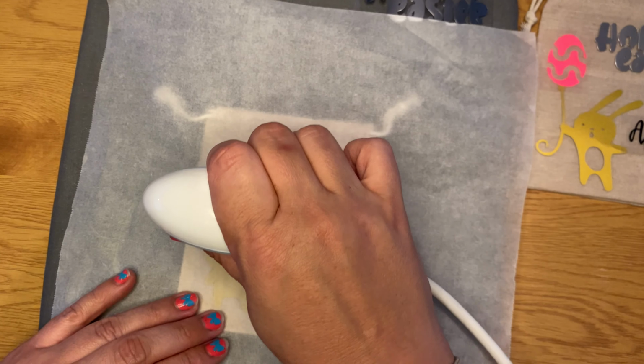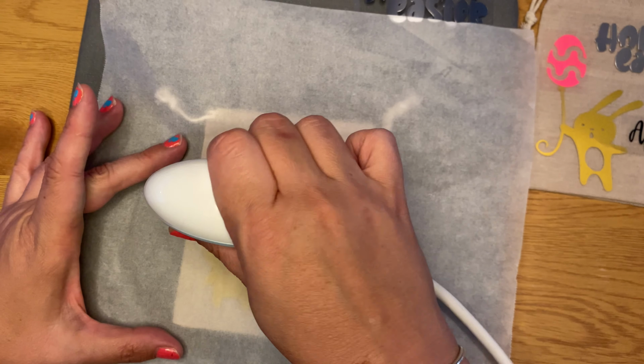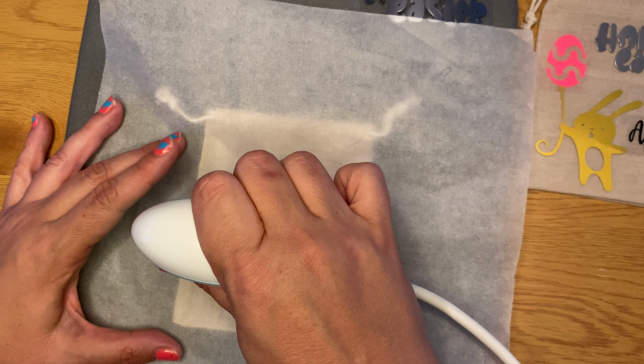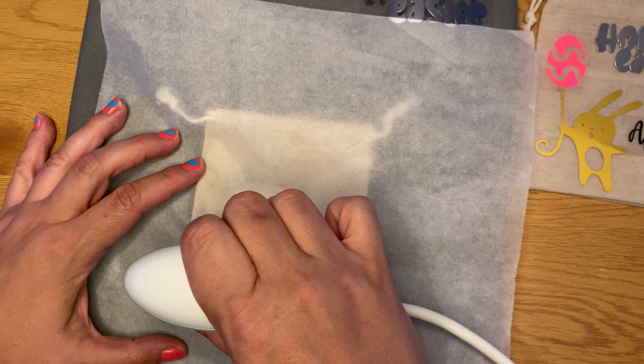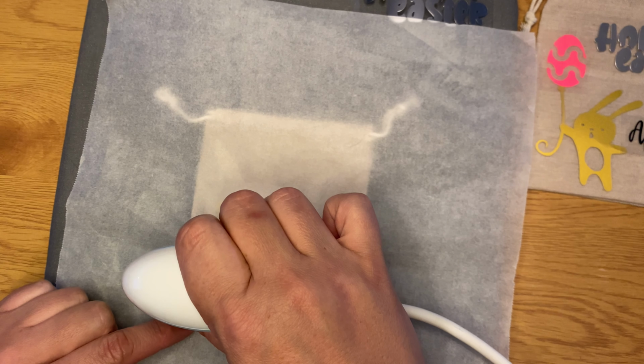So now it's just a matter of layering. So making sure that I'm using some baking paper each time I do a press. For each component, I press first and then I'll do a little bit of an iron.